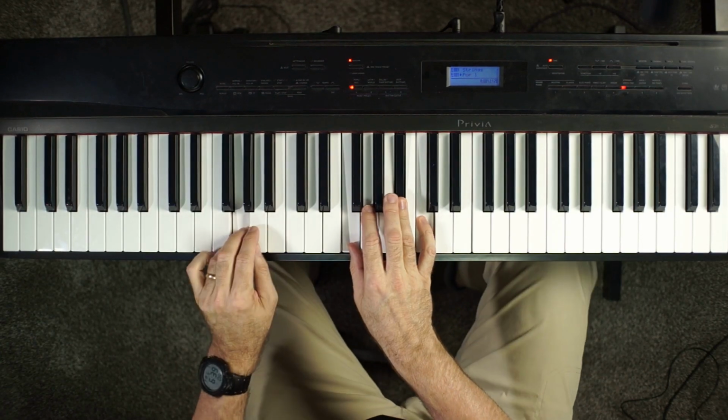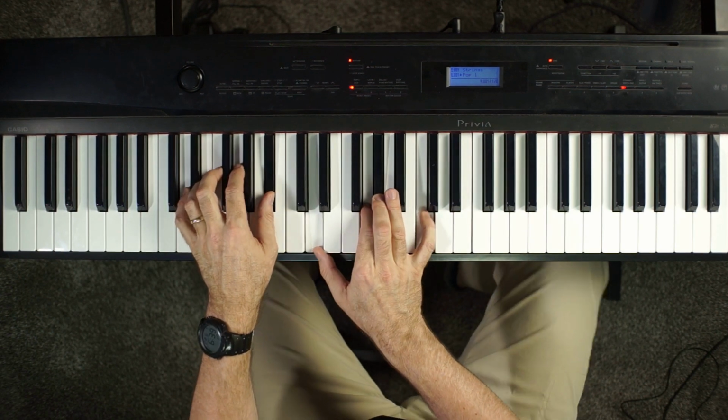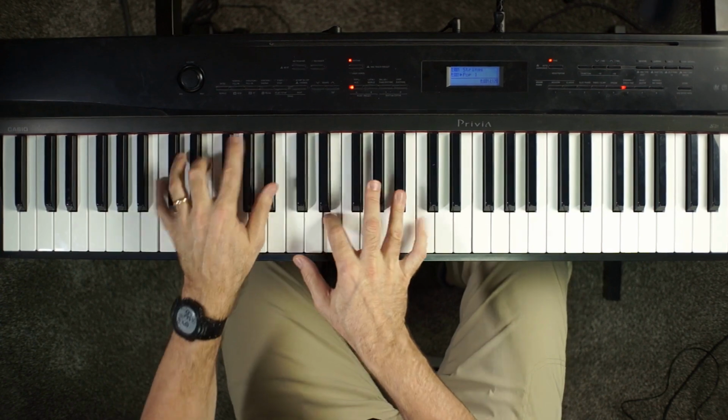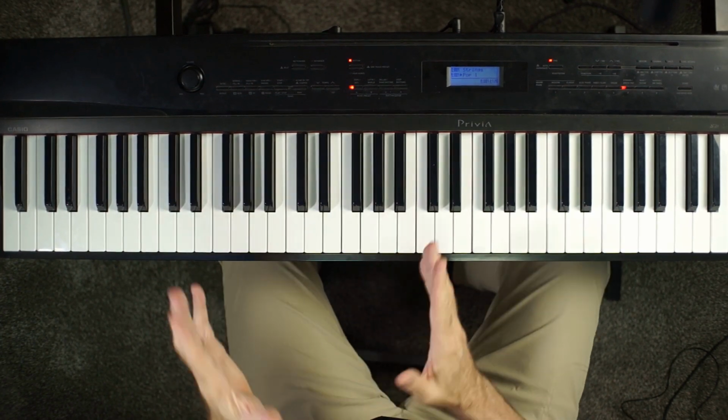So now it's starting to feel a little bit more like a tune. There's beginning to be hints of melody snippets in here. We go down here. I like that.